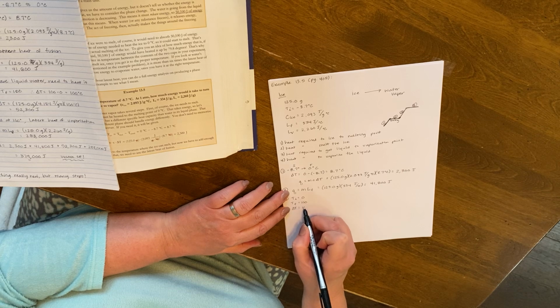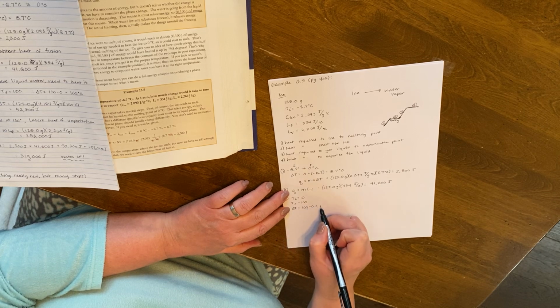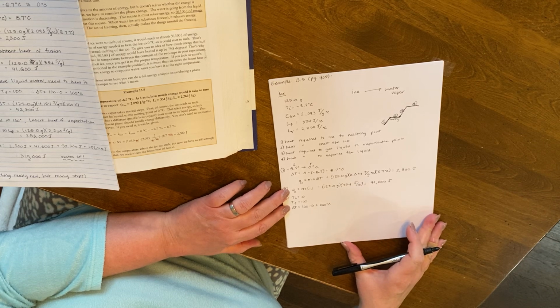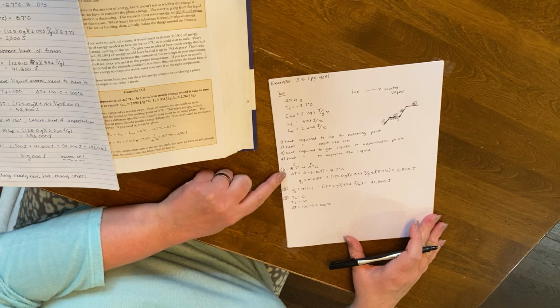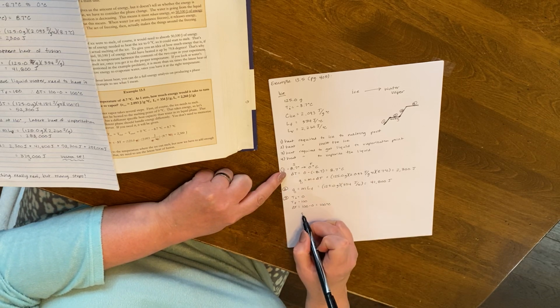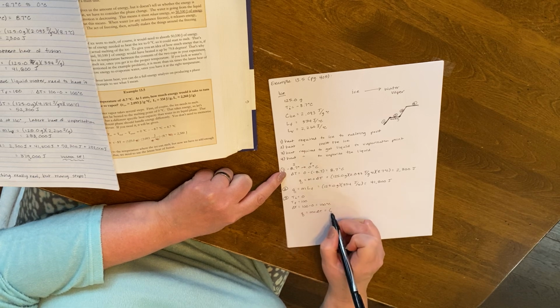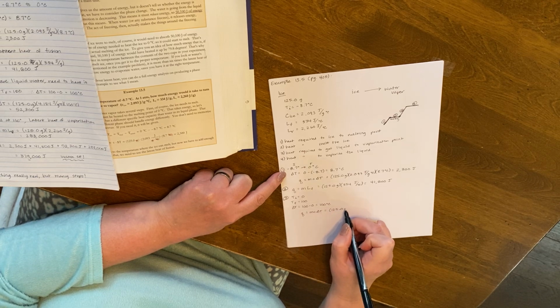So the change in temperature is 100 minus 0, which is 100 degrees Celsius. Okay. So here we just do exactly what we did in step 1. Okay, so Q equals MC delta T. Again, the mass hasn't changed.